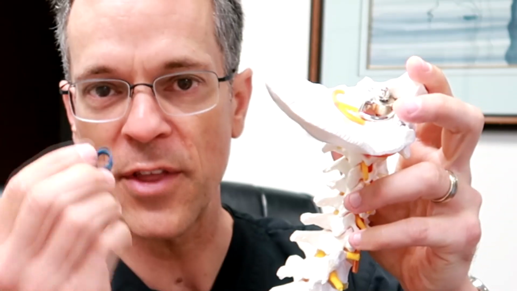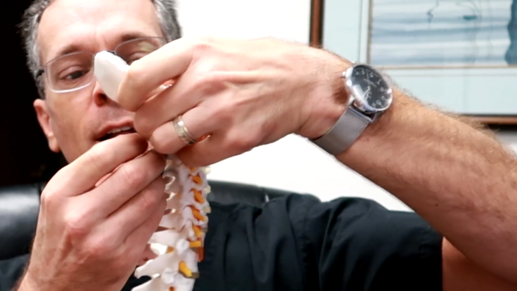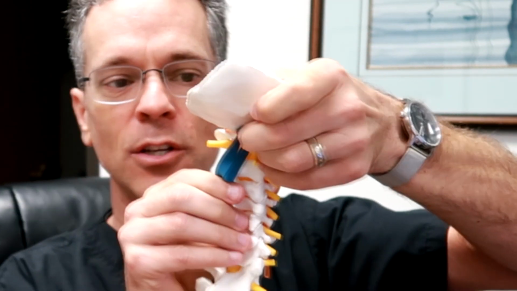Now, there are muscles, and the 2 primary muscles that you need to worry about are the rectus capitis posterior minor and the rectus capitis posterior major. Think of muscles as like rubber bands attached to the spine.